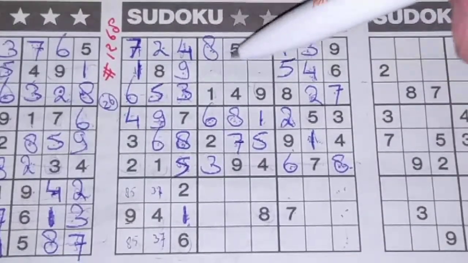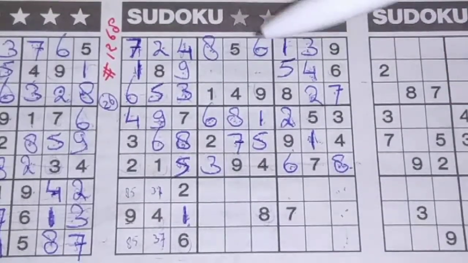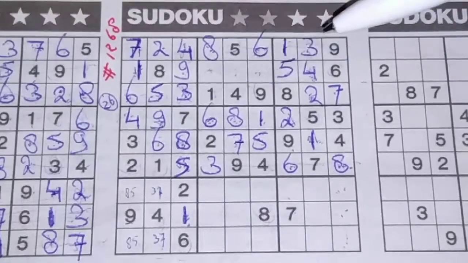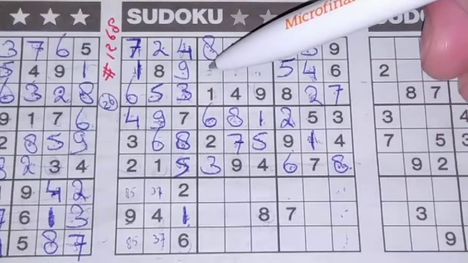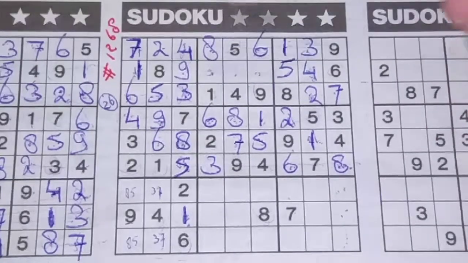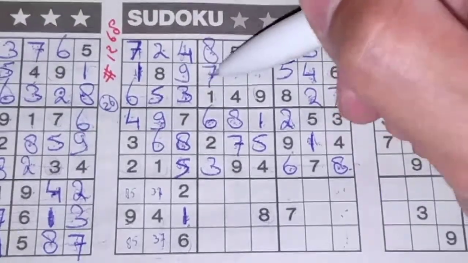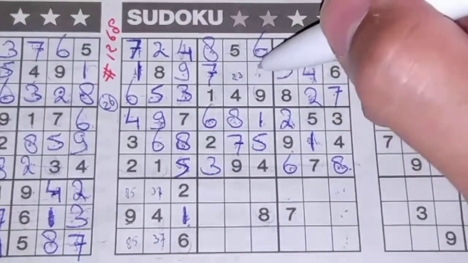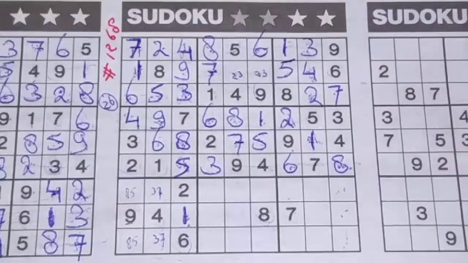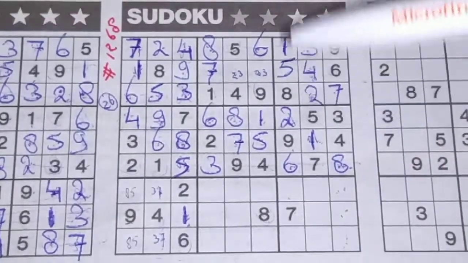These three numbers should be the 2, the 3, and the 7. And look, we have a 2 and a 3 here, so no 2 and a 3 in this box. One digit left should be the 7. Here we have the 2 and the 3. Let me mark them for you. It's easier to follow.